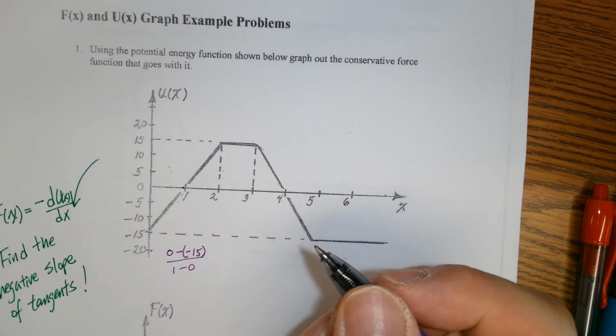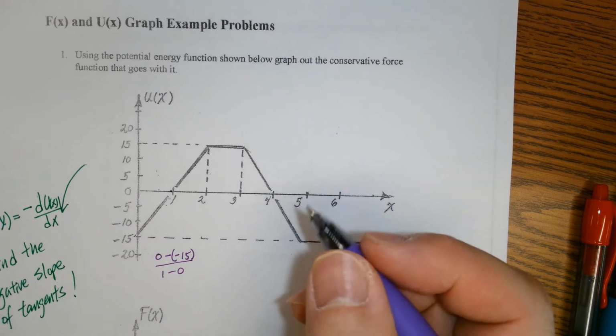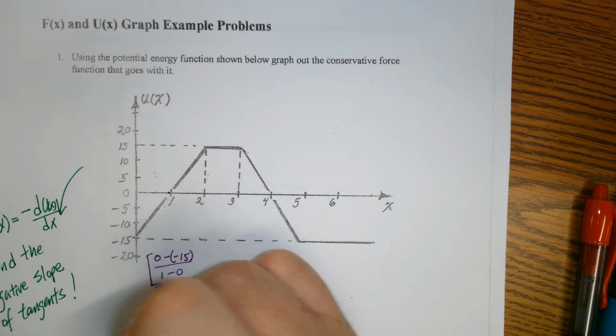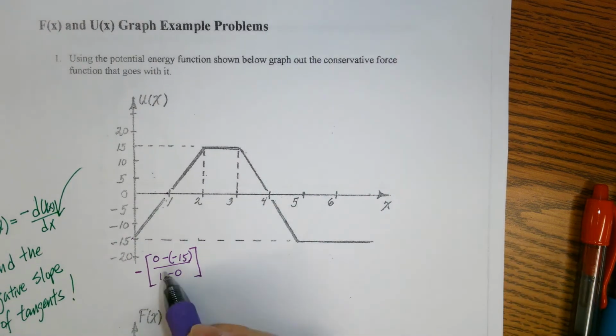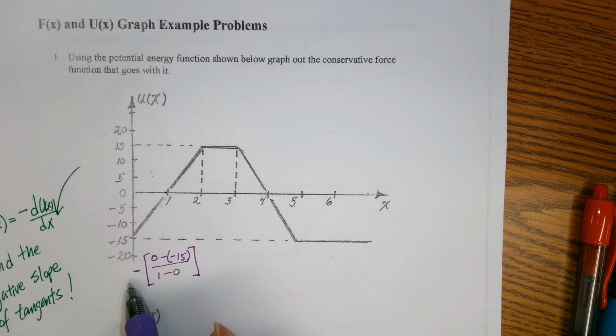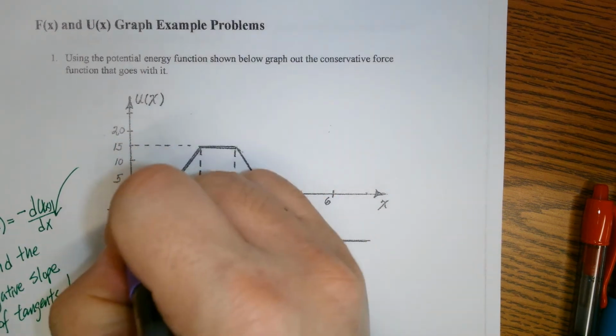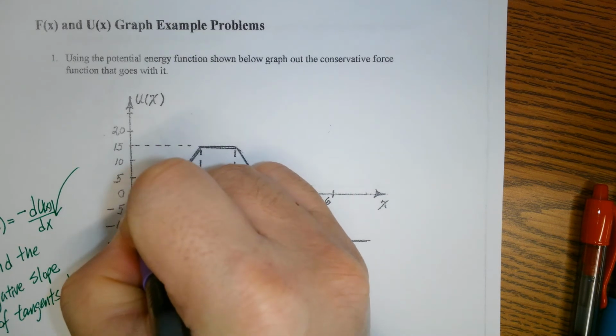Right? So what is that? And you have to negative it. So you get positive 15 over 1, and negative of that is negative 15. So this is negative 15.